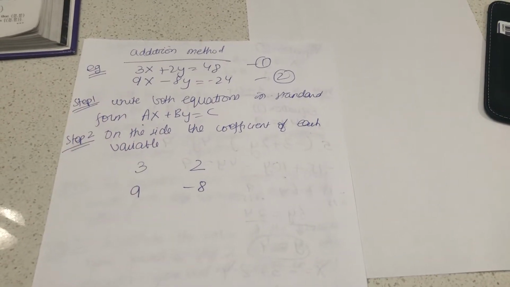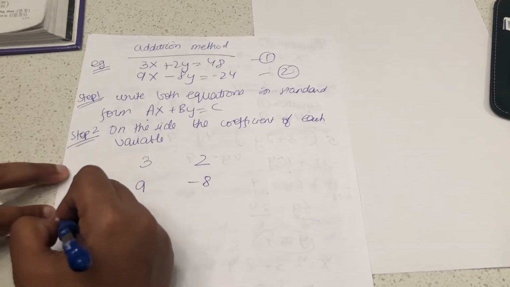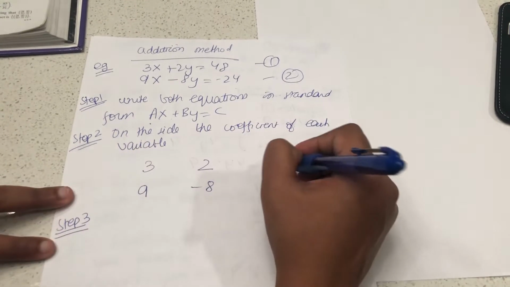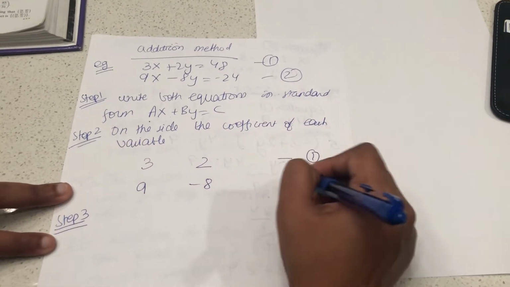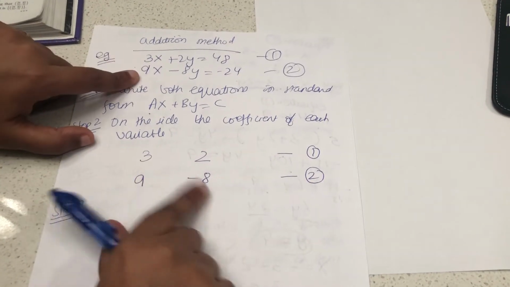So these are the coefficients for my first equation. These are the coefficients for my second equation. First equation: x is 3, y is 2. Second, this thing is this thing.